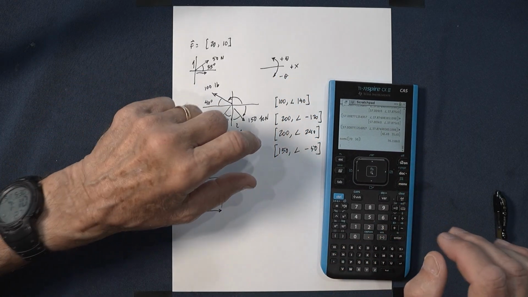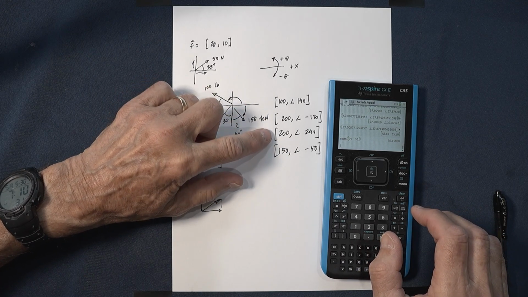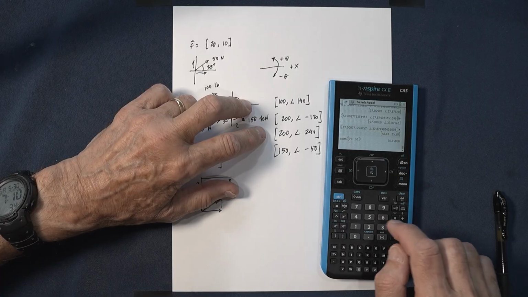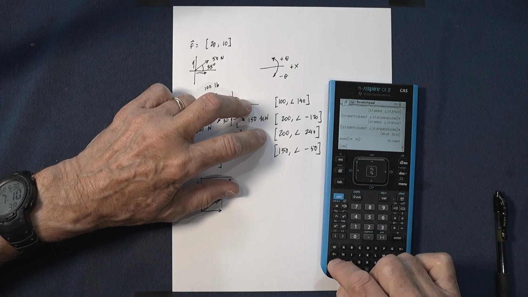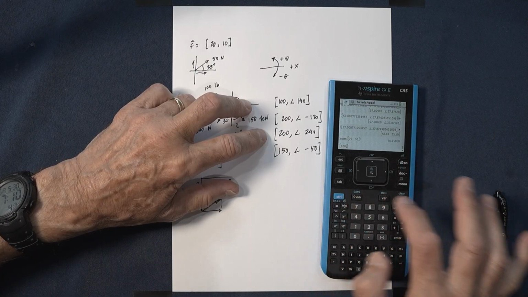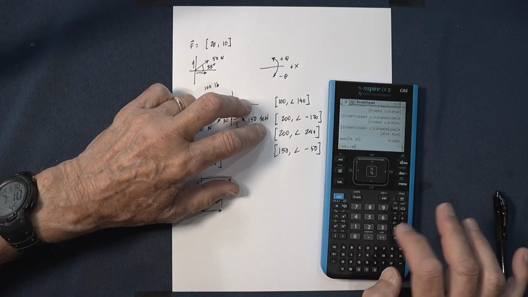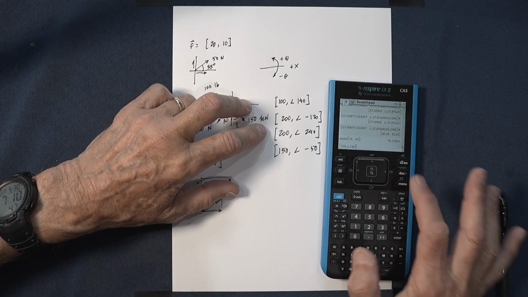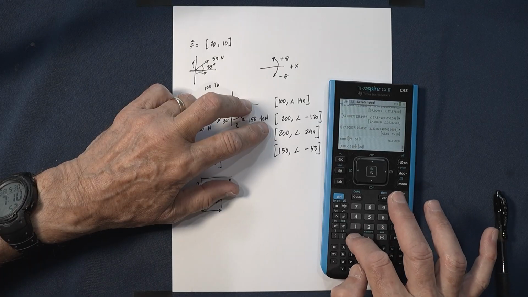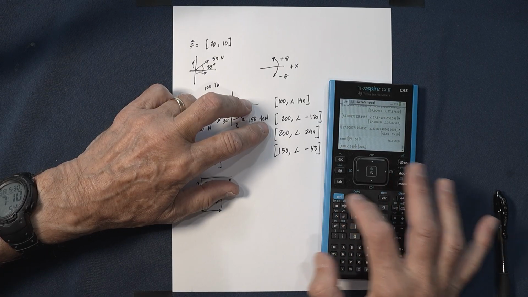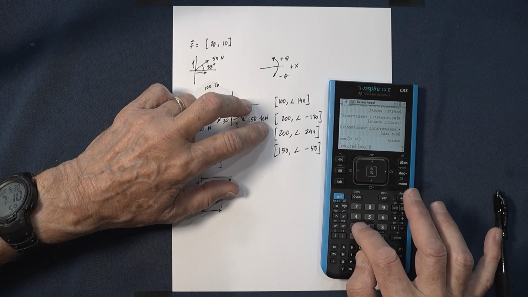If we're adding vectors, again, this is super handy. I can just enter all of these in polar form and add them. So I can go Control, square bracket, 100, comma, angle symbol 140, plus square bracket 200, comma, angle symbol minus 120.